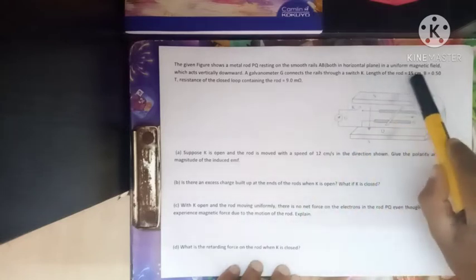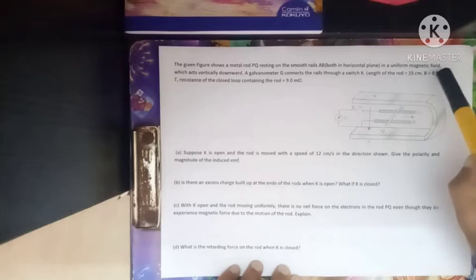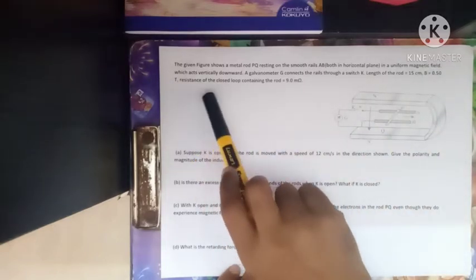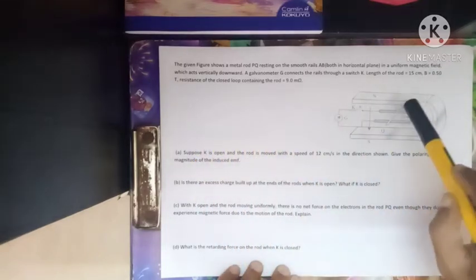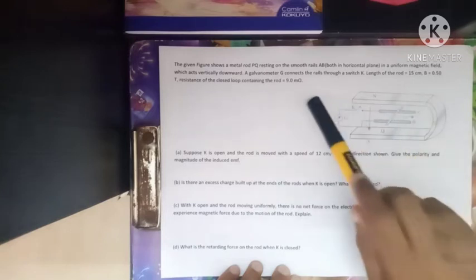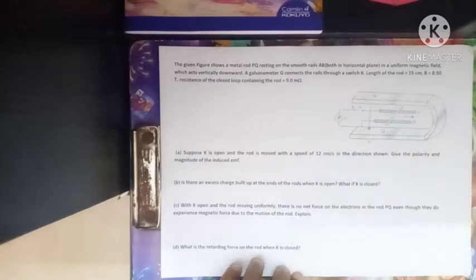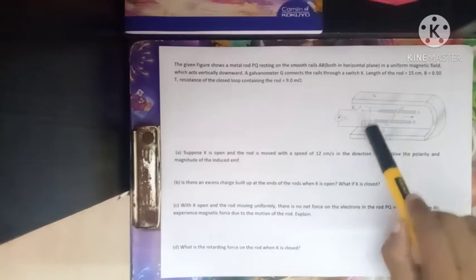Length of the rod is 15 centimeter. Magnetic field is 0.50 Tesla. Resistance of the closed loop containing the rod: for the closed loop we have a resistance of 9 milliohm. So this is the situation. So we have the magnetic field in the vertical downward direction.